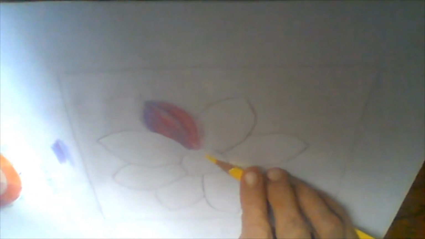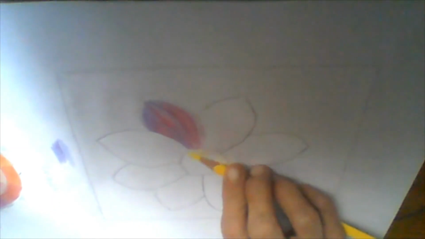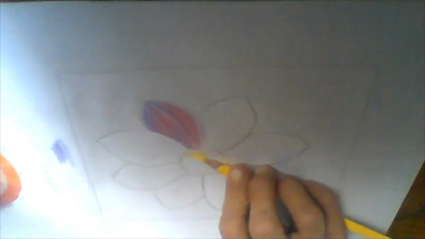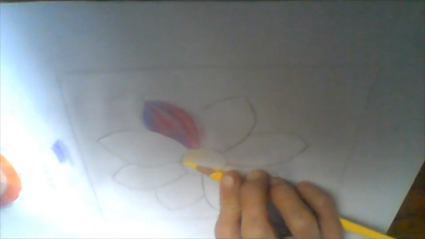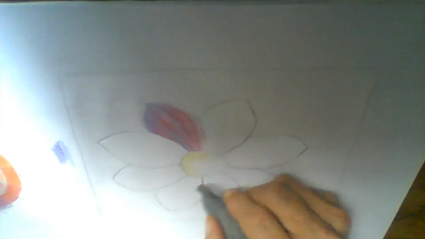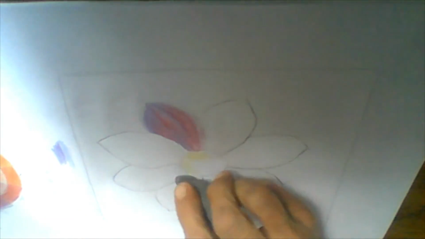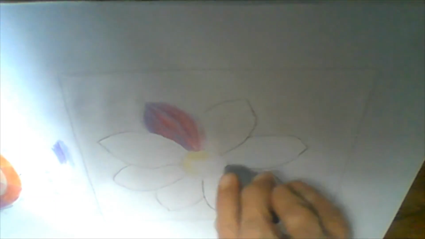Oh, let me show you a little bit of this inside here. For the inside, we're basically going to use only two colors. And here you make little tiny tight circles. Oh, I had to do this first. Lighten the outlines.